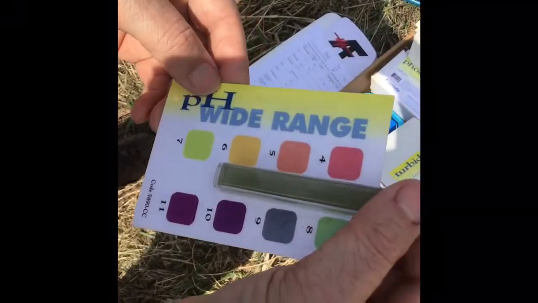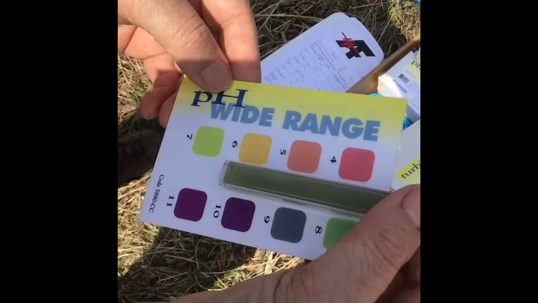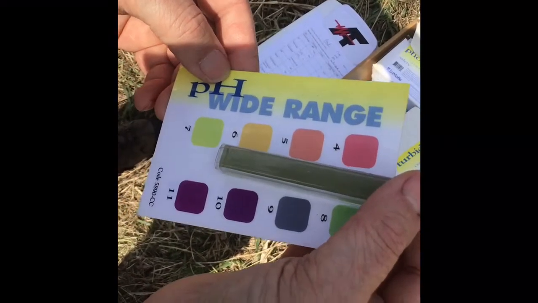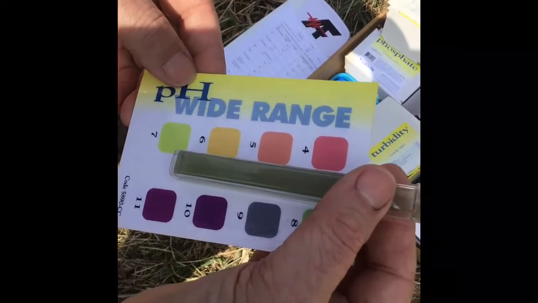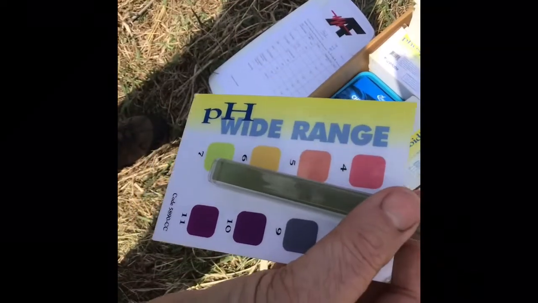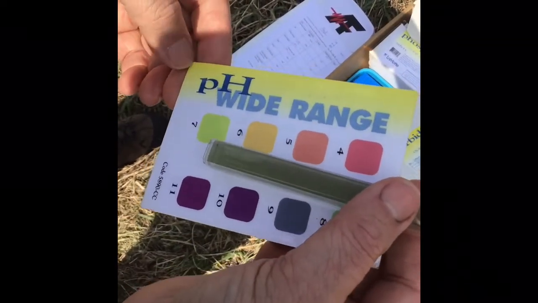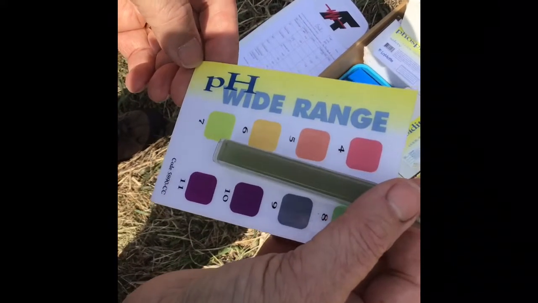So I let the tablet disintegrate, and it looks like we're probably right in the 7 to 8 pH range. Not a perfect match for either one of them, but maybe somewhere in between, 7.5 or whatever. So I'm just going to record 8 for a pH.